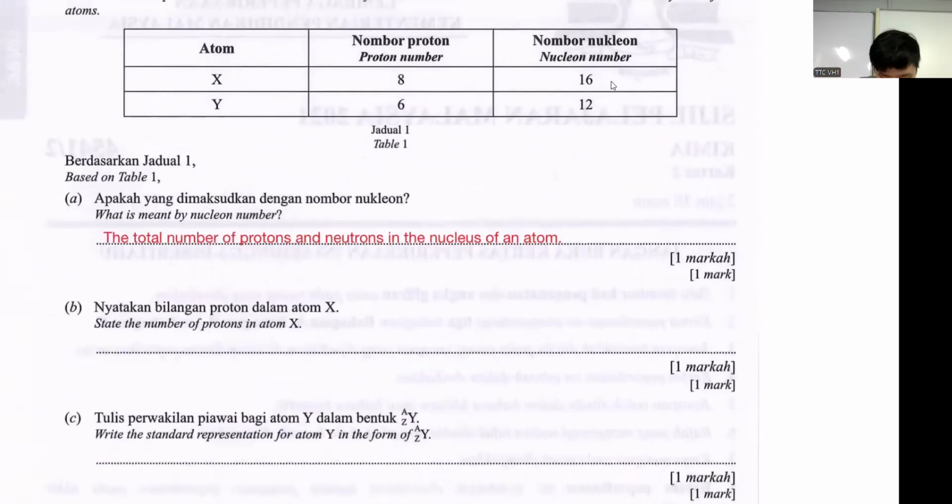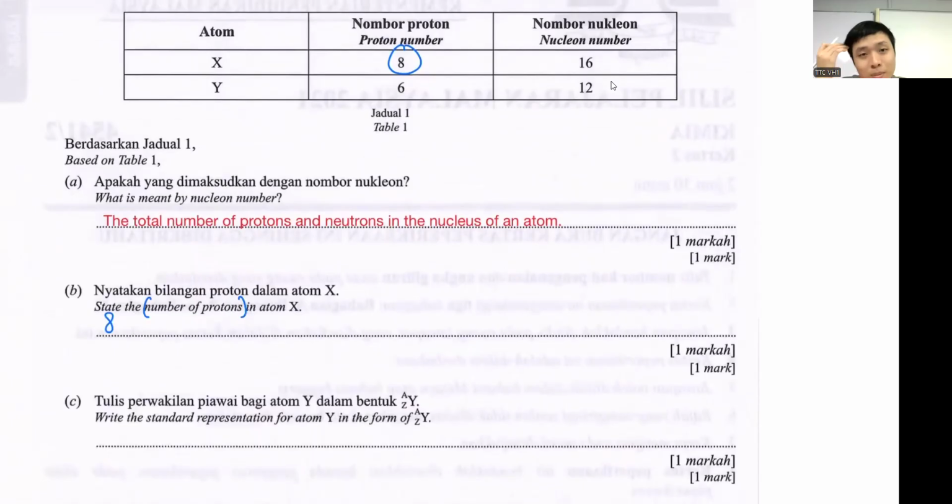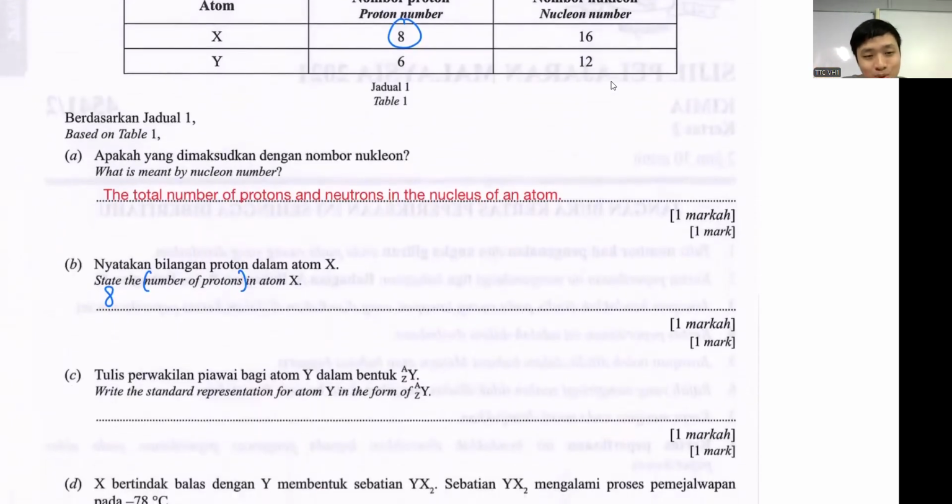They want the number of protons, so obviously this is the free mark. For X is 8. Absolute free mark.